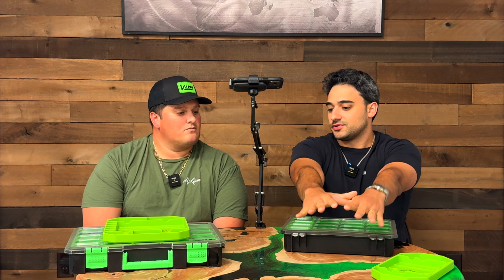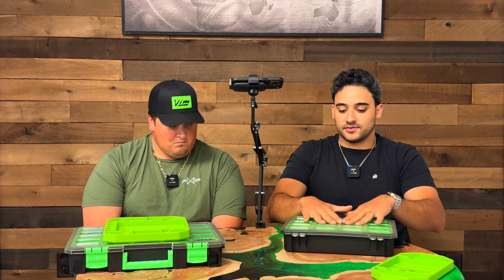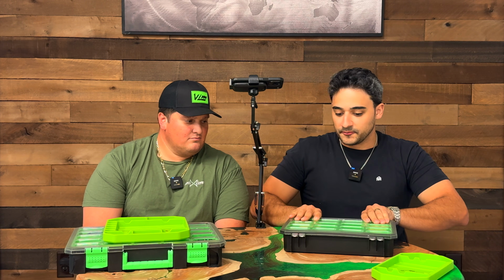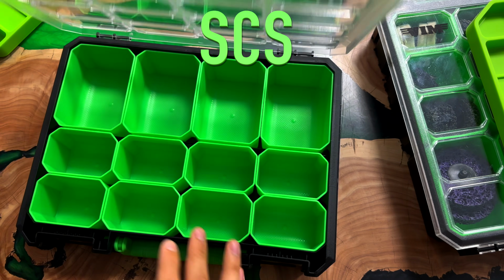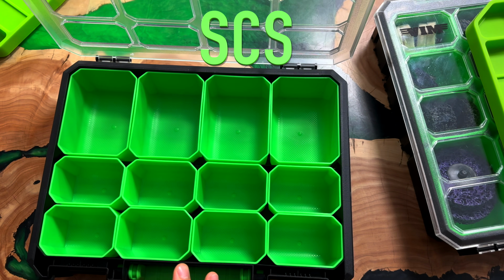But let's talk about the storage cases. Separately, because we've talked enough about the warranties and whatnot. So this is the SCS, like I was saying. This is our storage case. We've had it for about 2 years now.